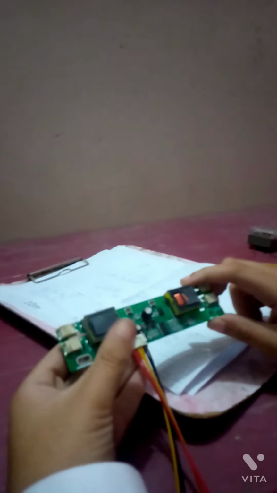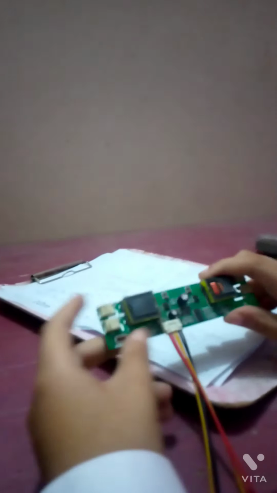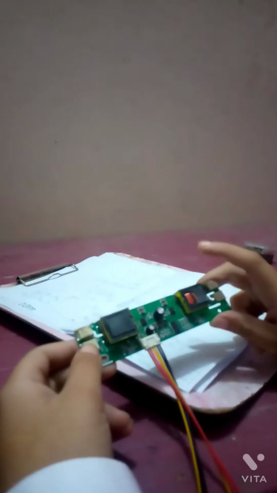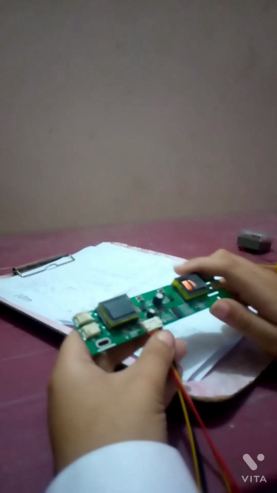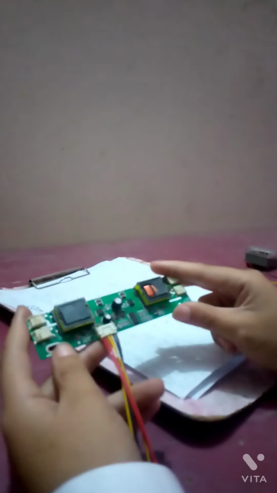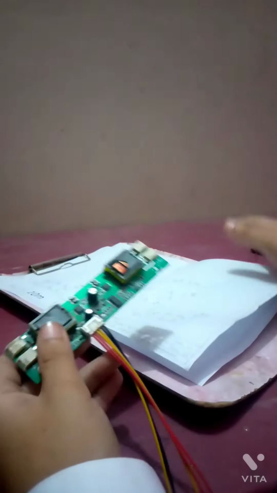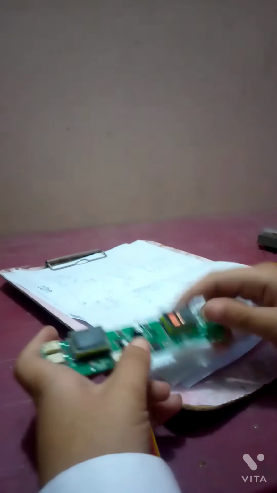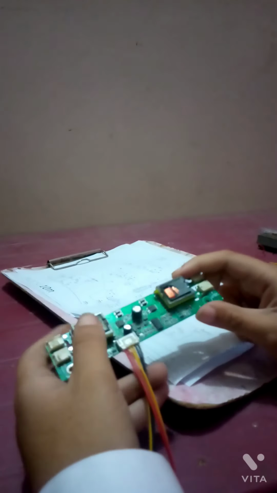This is part 2 of the backlight inverter. In the previous video, I used a fluorescent light, a compact fluorescent light (CFL). I am running this CFL lamp with this backlight. In this video, I made a trial reversing this board and explain how it works.